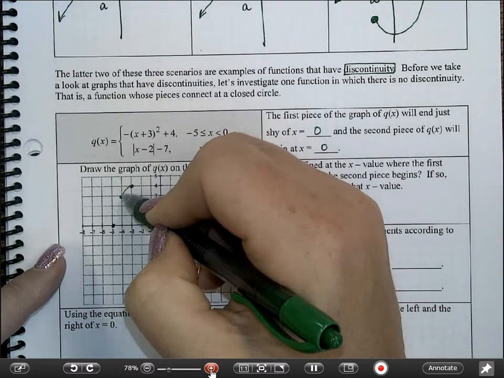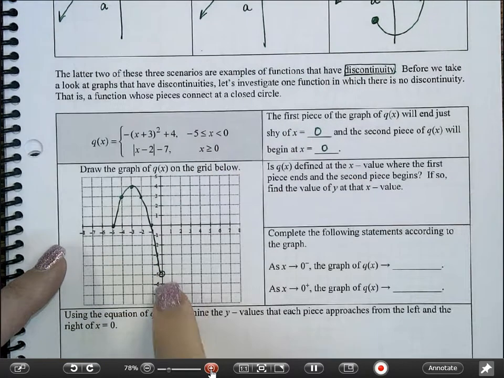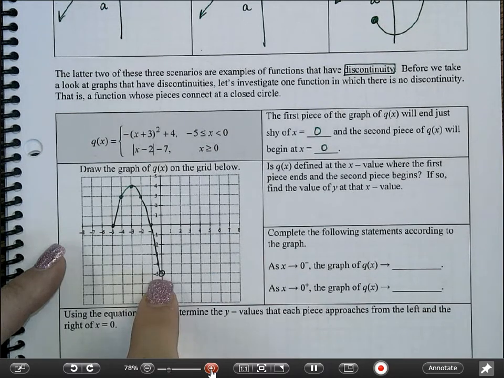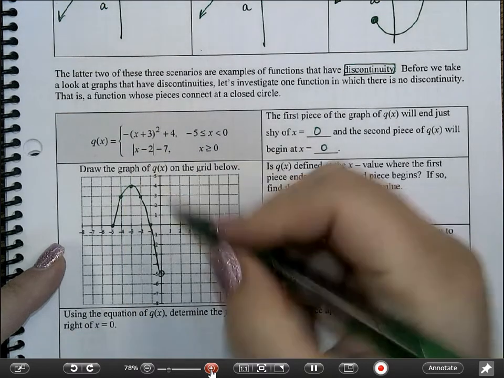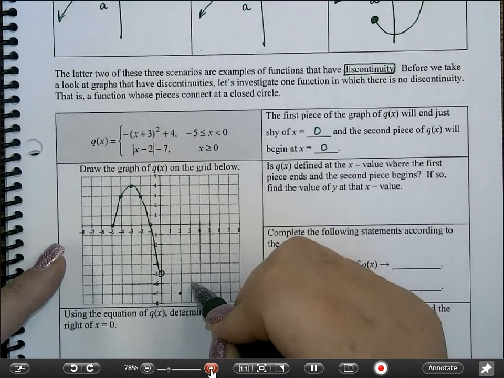So there's my parabola. It does not have arrow tips because it only works when x is -5 to 0. Then there is a V where the vertex is at 2, -7, and it has a slope of 1.